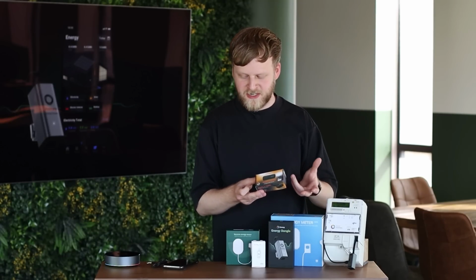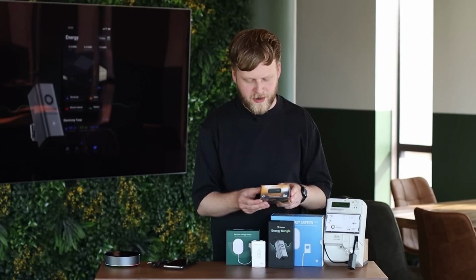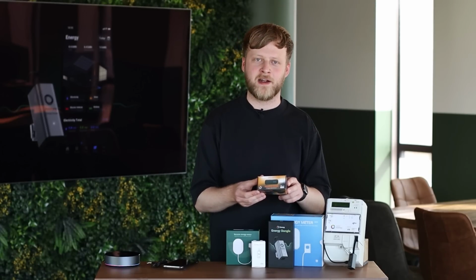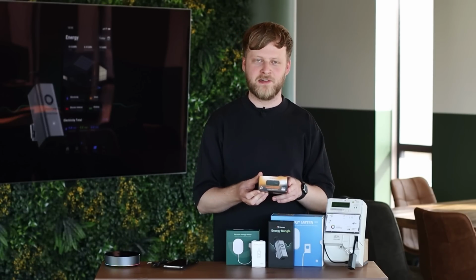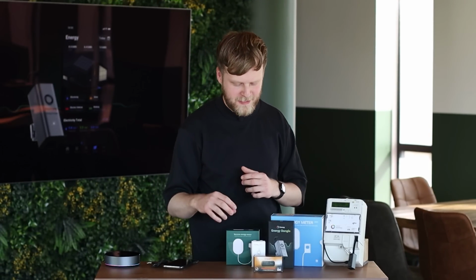So it works very similarly to the Homey Energy Dongle. Connect this device to the HAN port on your smart meter and you will get all the data into the Homey Energy tab.